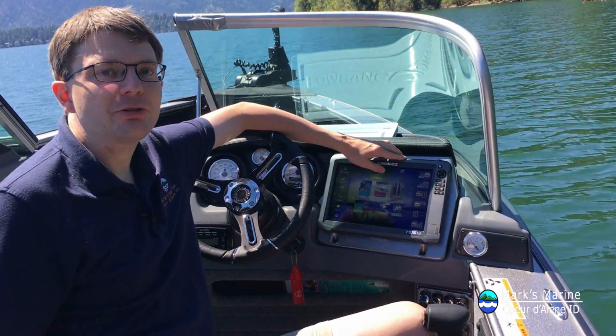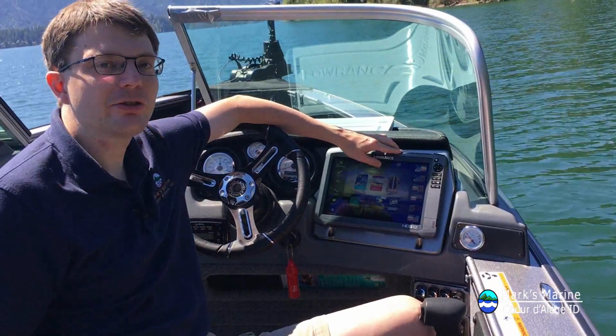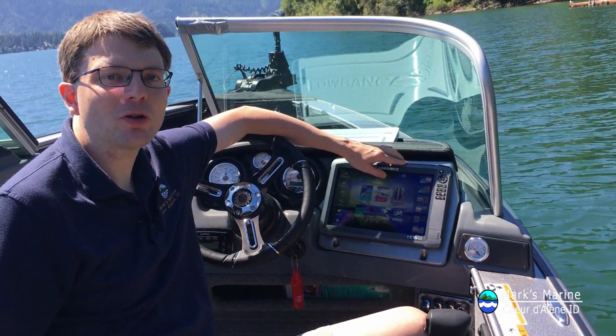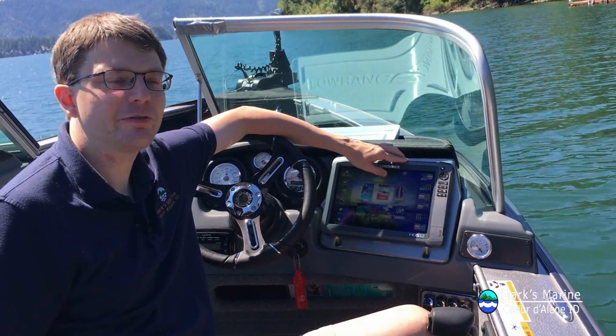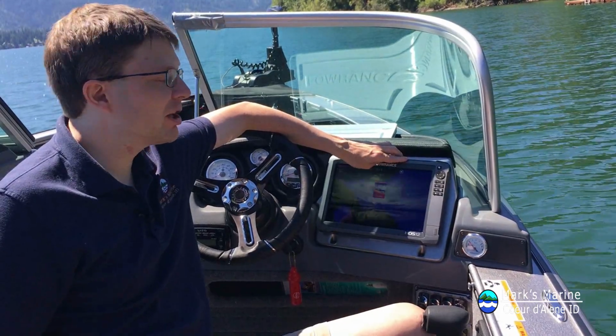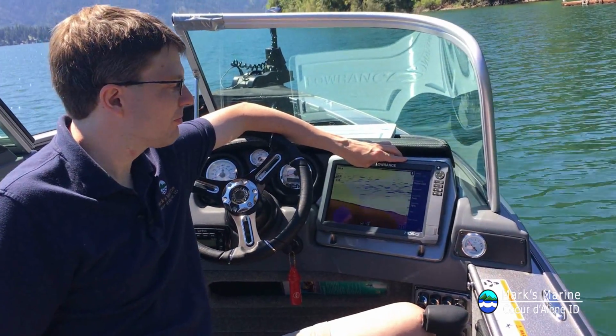Next we're going to cover the traditional 2D sonar. This is still our best tool to find things like thermoclines and more accurate fish depth. We're going to bring that up by clicking on our full screen sonar.